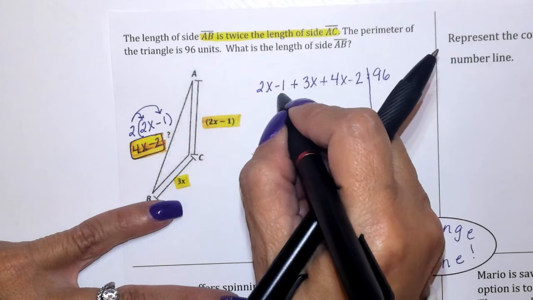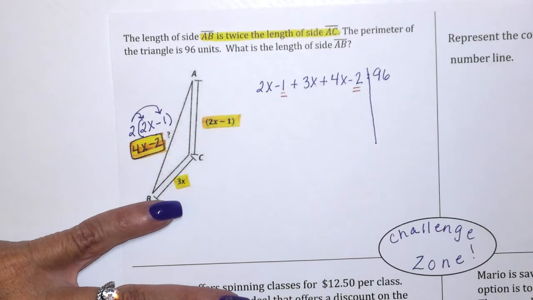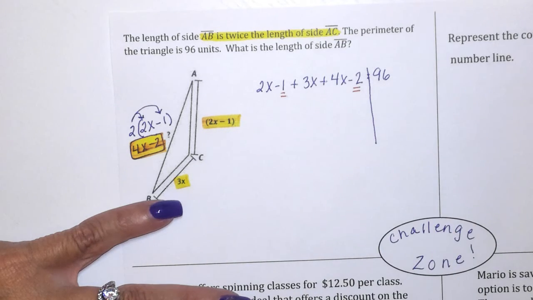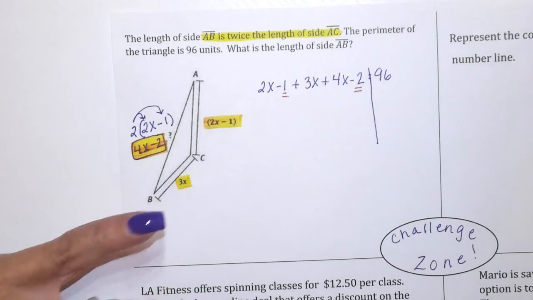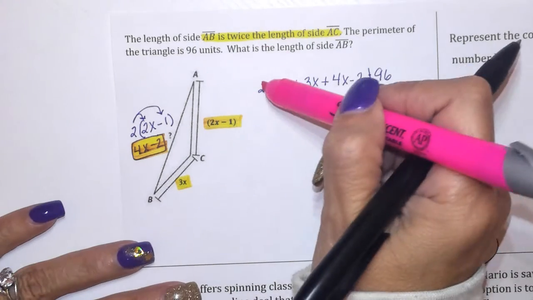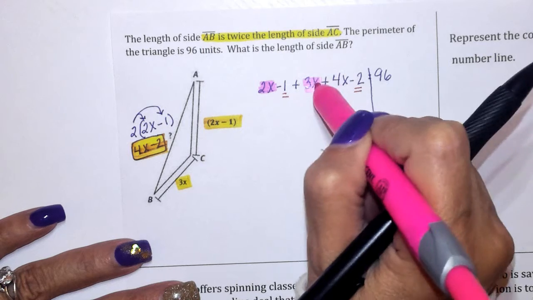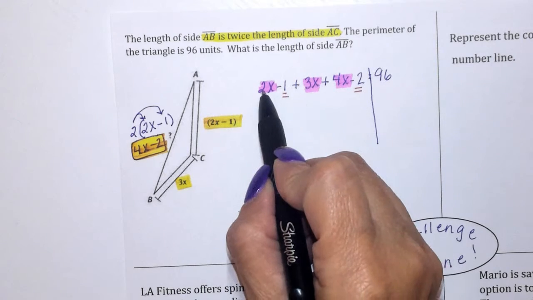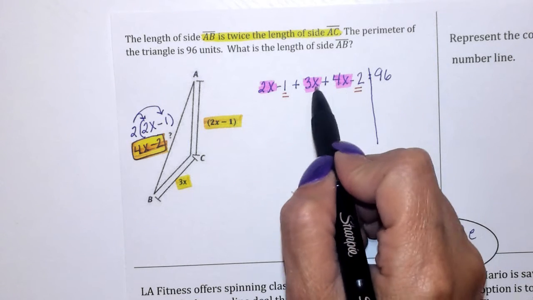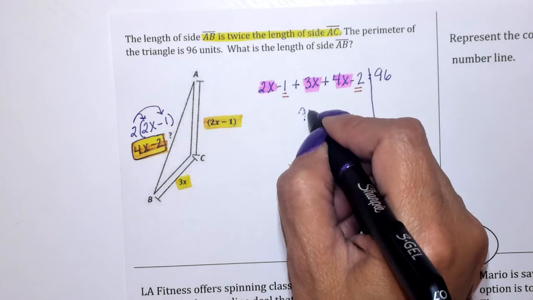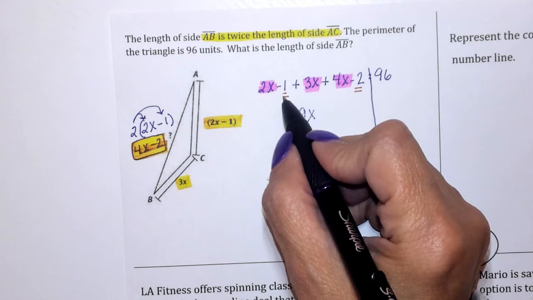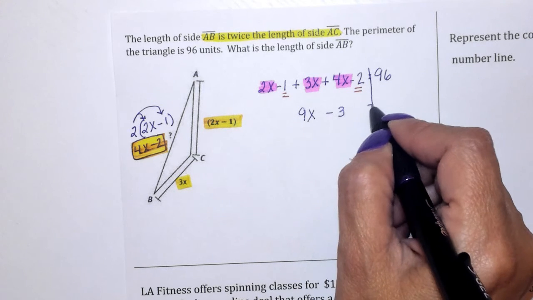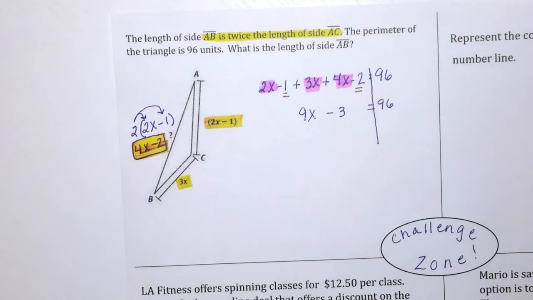I'm going to look for those like terms. I do notice some numbers here. I notice -1 and -2. I can put those together. And I also notice, and I'm going to highlight them, actually, I'm going to use a different color, some other things that will go together: 2x, 3x, and 4x. I'm going to combine like terms in one step. 2 plus 3 is 5. 5 plus 4 is 9. So that means I have 9 x's. Number-wise, I have -1 and -2. I can put those together and get -3 equals 96.